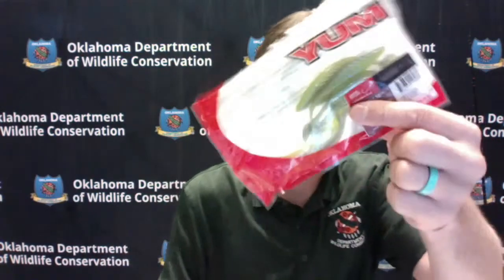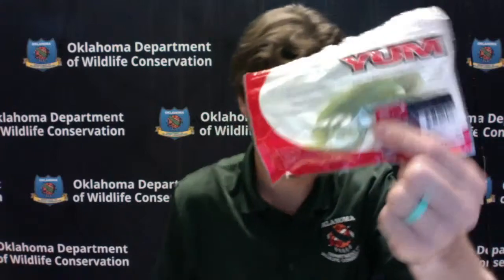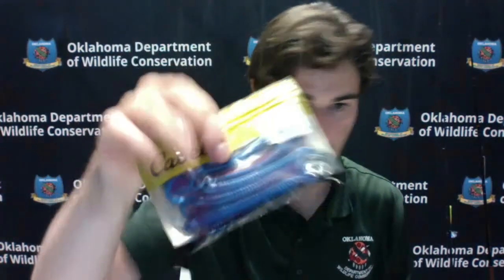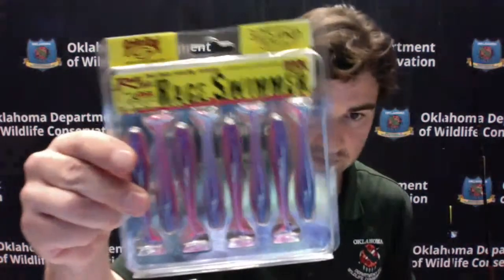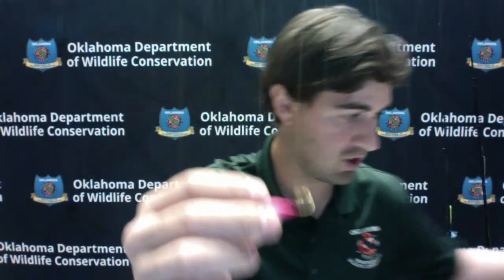purples, pinks, bright oranges. But things like this, which are more of a traditional look you would use for bass or temperate bass, more of that chartreuse and blueback, you're going to have success with those. But most of what I'm using is more in purple and pink colors. Here are some Rage Tail swimmers. Any of these are going to work on a floating jig setup. You could use just a regular jig.